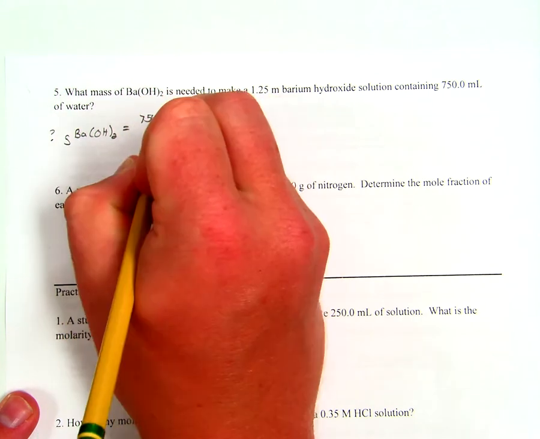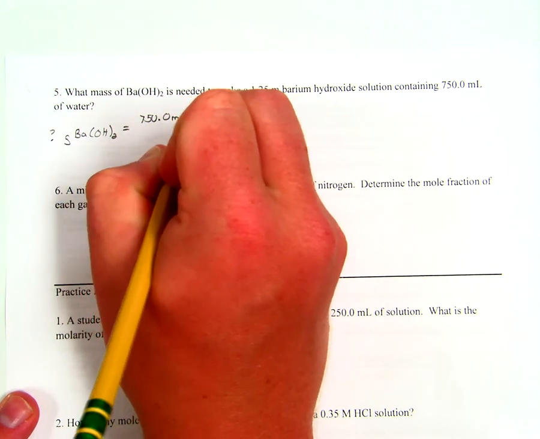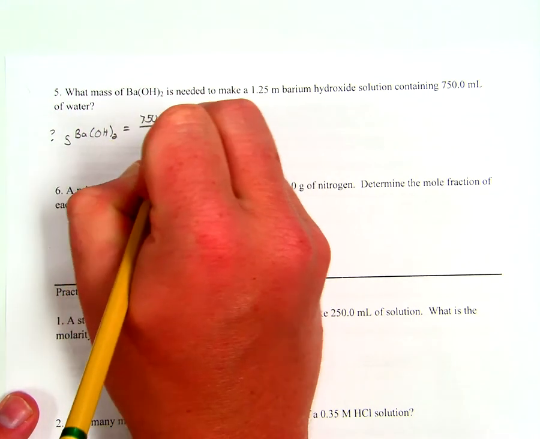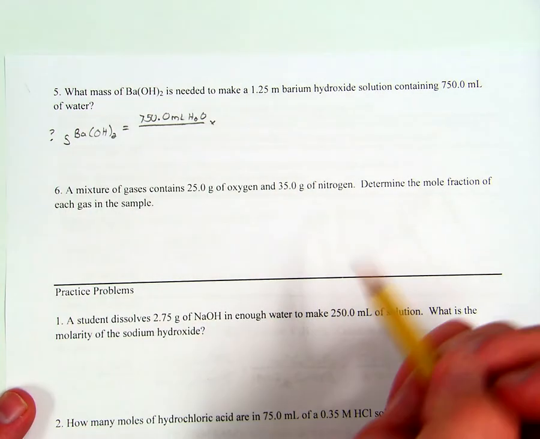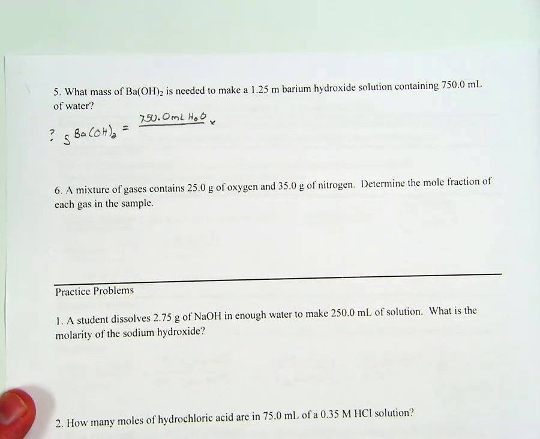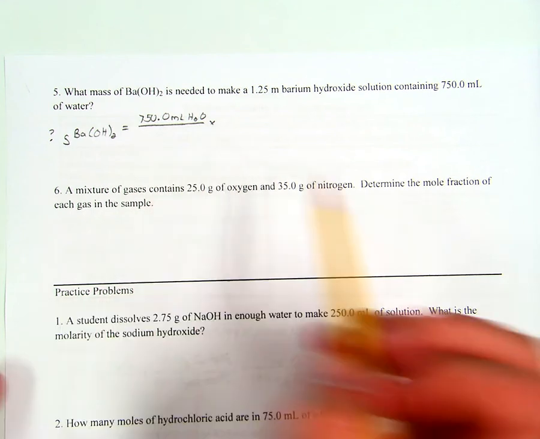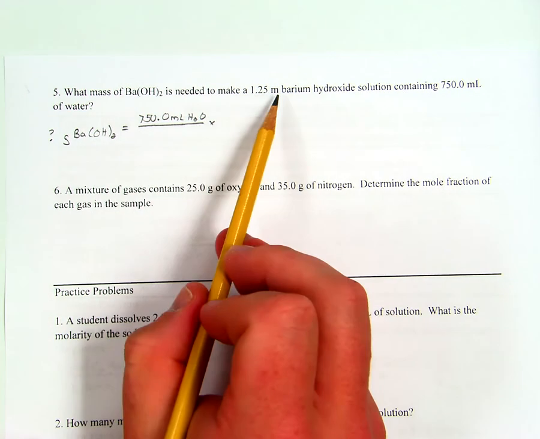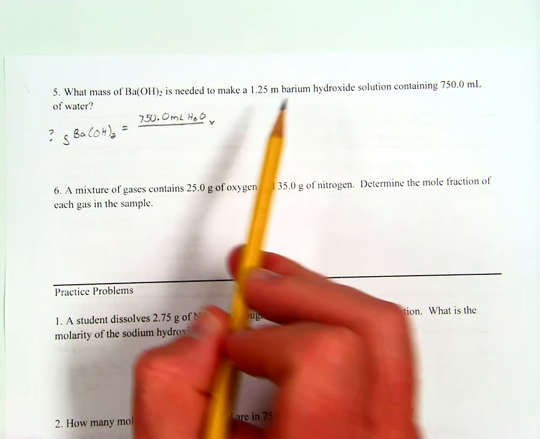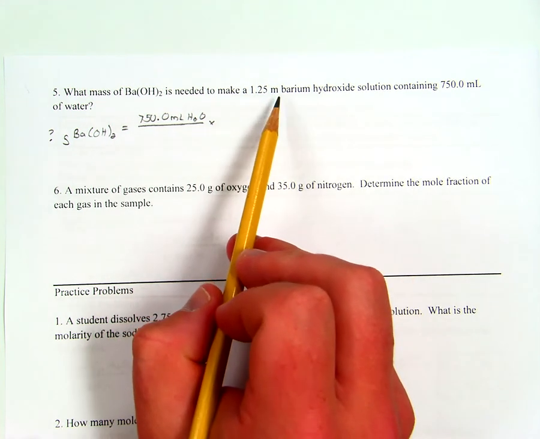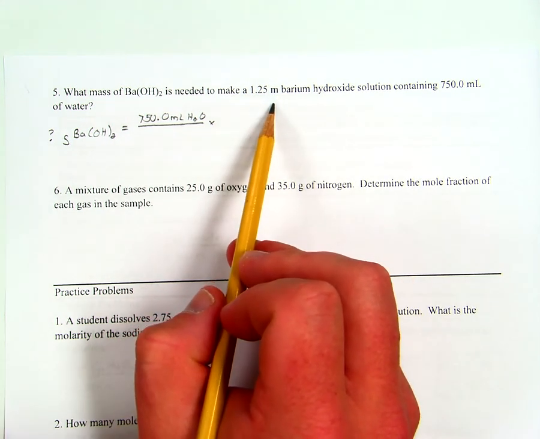All right, so we're asked to find the mass of the barium hydroxide. The first thing you might notice here is that the units might not match up to what we need, because we know that the ratio on the molality is moles of solute per kilogram of solvent, and we're given a volume here. So we're going to need to know the density of water.